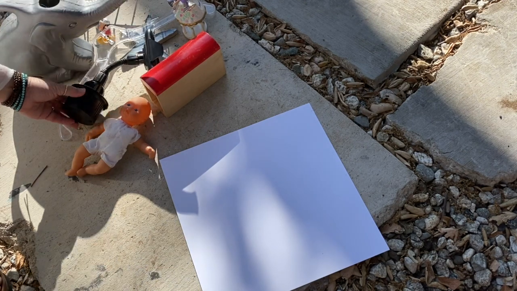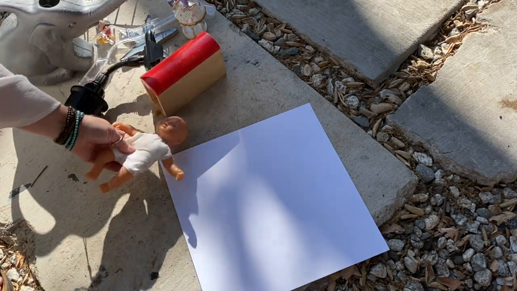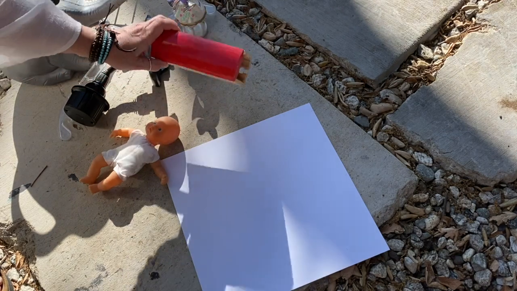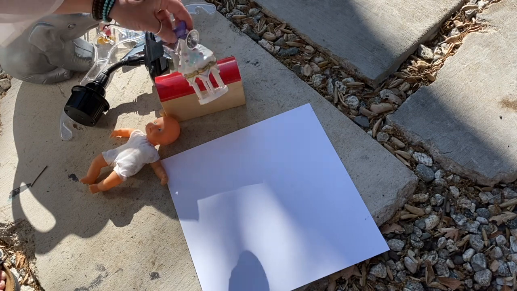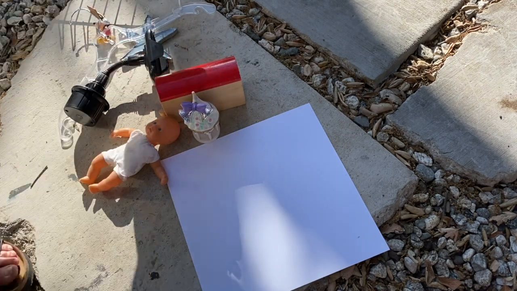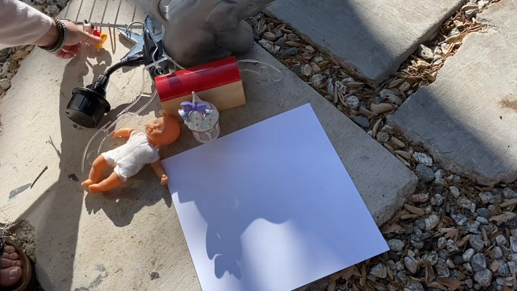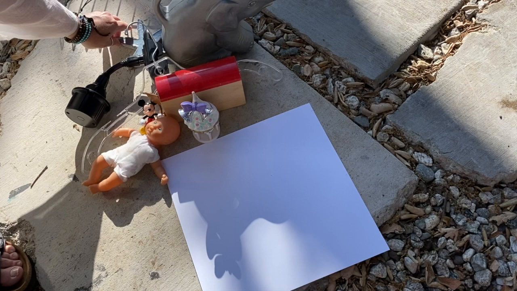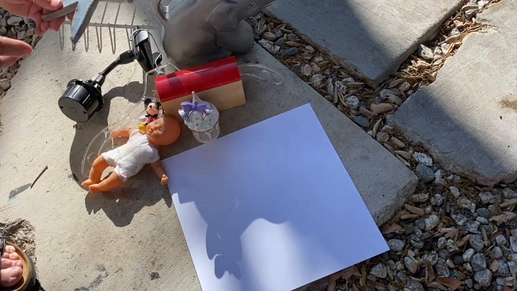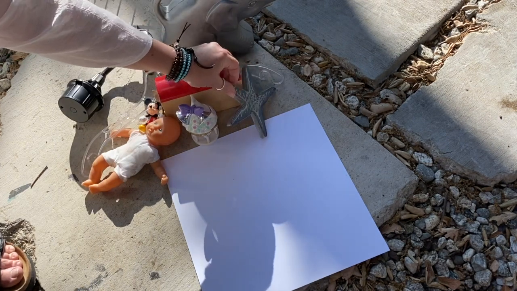So I have this car adapter, I have a baby, I have a Thomas the Tank Engine tunnel, I have some random top of a princess toy, I have a hanger, I have Mickey Mouse with a sign, I have a beautiful ceramic sea star.